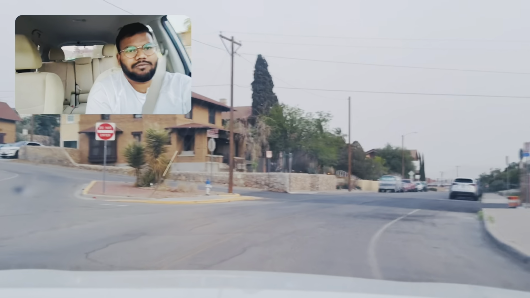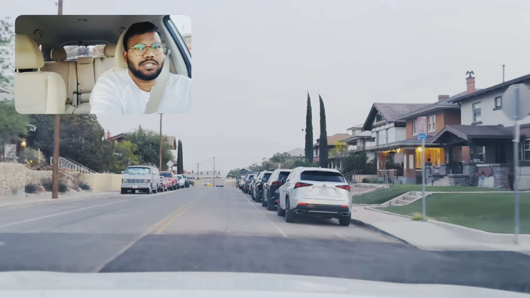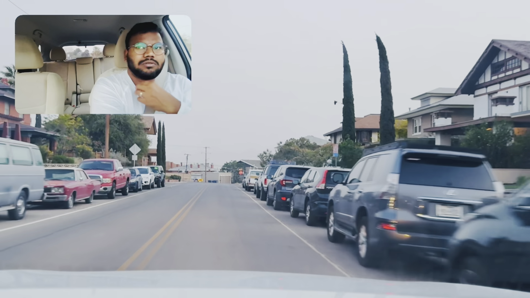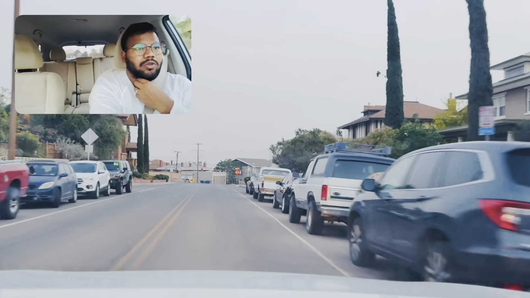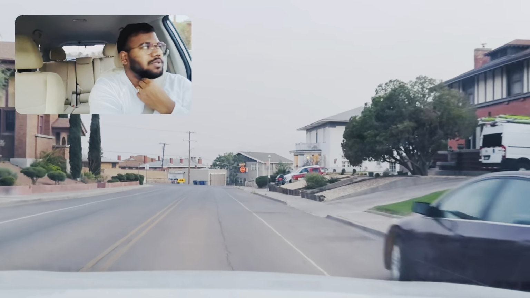Do not enter, which basically means you cannot enter. These places come with a decal, so if you have a permit or if you are a resident of the house in front of the road, you can park over here. You need a special permit for that, and this is what basically they mean.